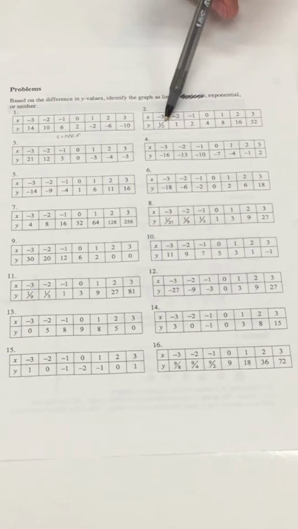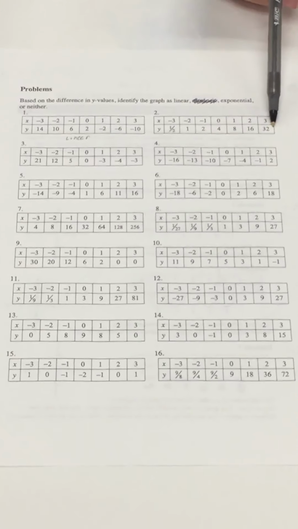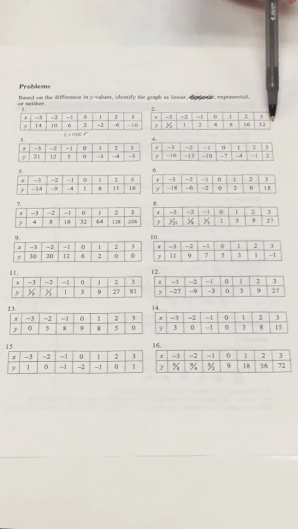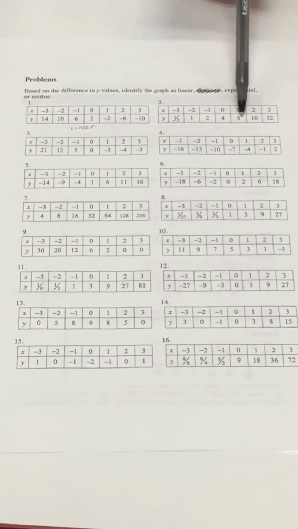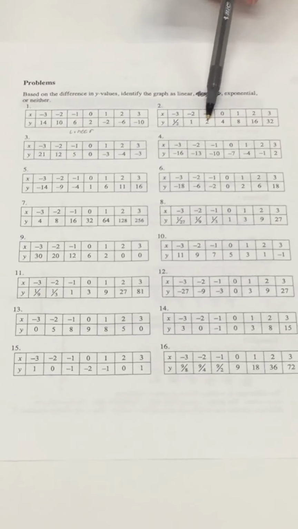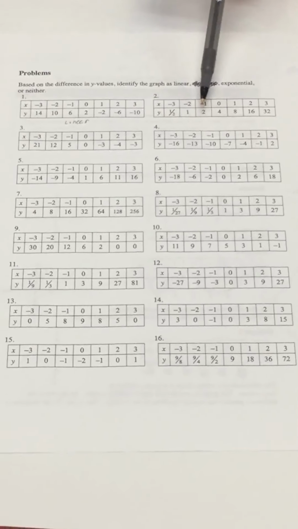Number 2, 1, 2, 4, 8, 16, 32. That's times 2. If you don't see the fractions in your head, those don't make sense to you right away, divide by 2 going backwards. Divided by 2 is 4. Divided by 2 is 2. Divided by 2 is 1. 1 divided by 2 is 1/2.